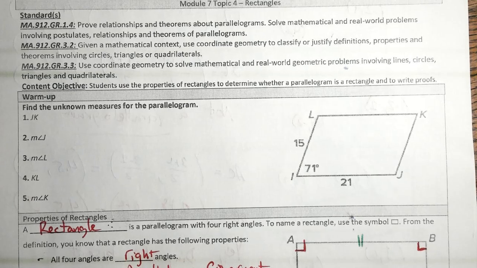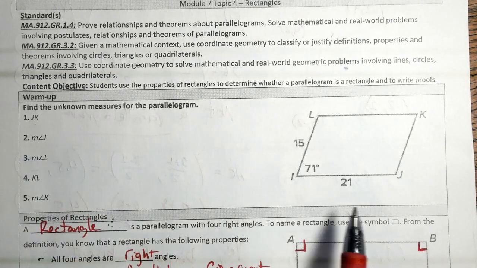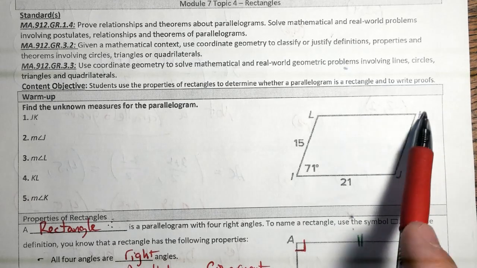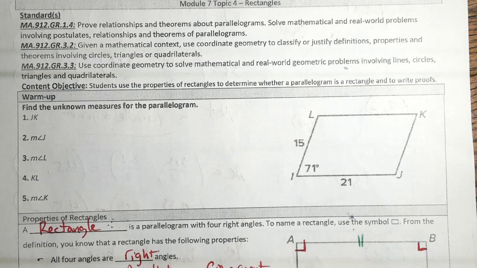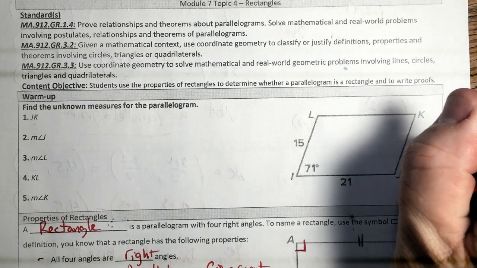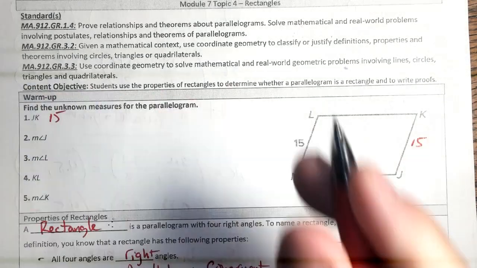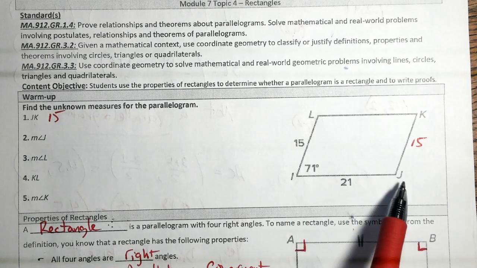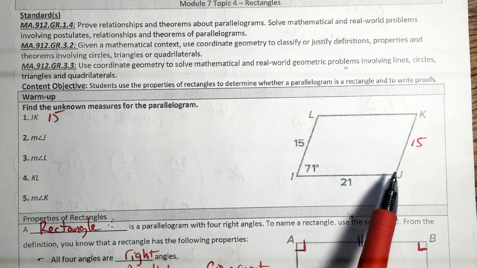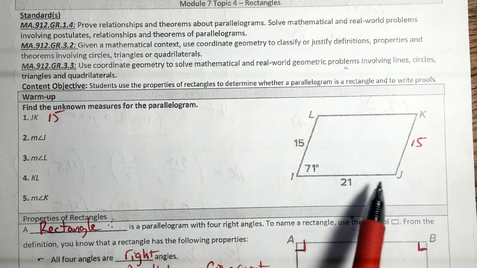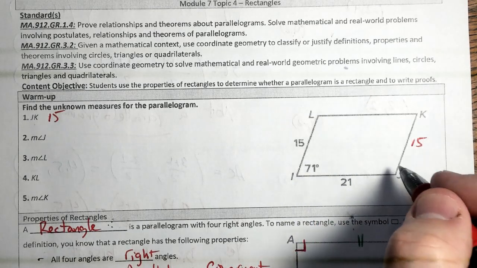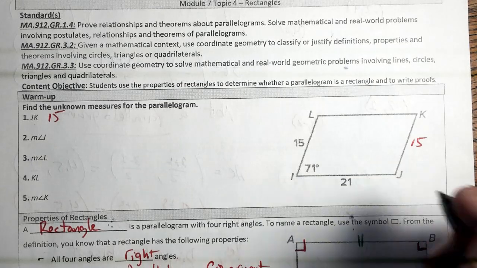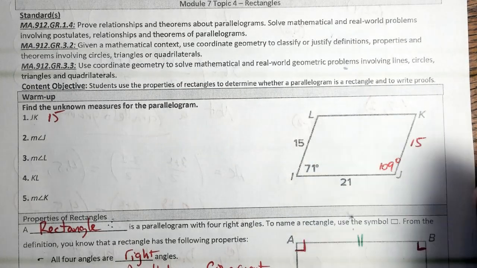So, back to the last couple of videos. JK, that's over here. Well, if this thing's a parallelogram, the opposite sides are congruent. So if that's 15, that's 15. Angle J is over here. Now these two, if this is a parallelogram, these guys are going to be supplementary. So J is going to be 180 minus 71, which is 109 degrees.